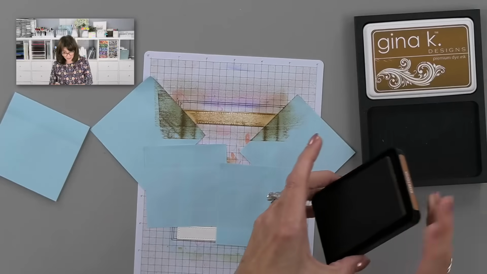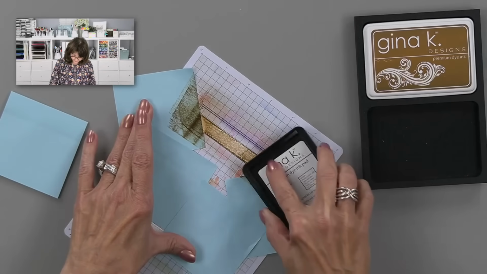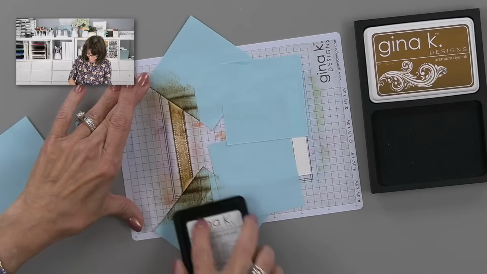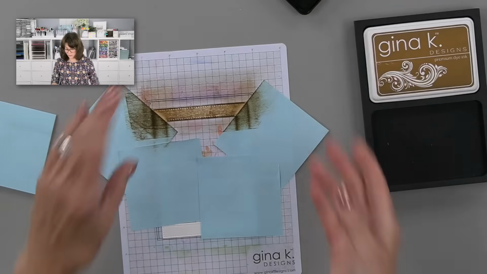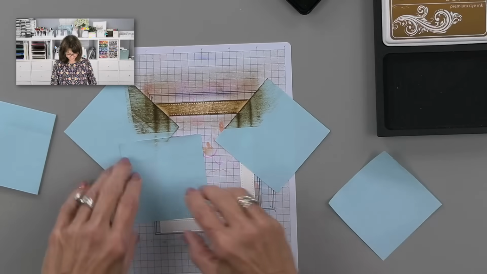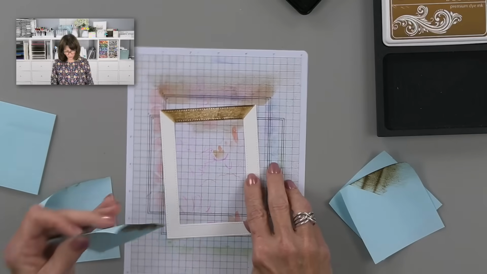All right, now you can do this with any color you want. You could do it with gray. It would be super cool with gray. It would also be really cool to add a little turquoise in there to give it more of an aged look. All right. Now there we have our first corners.